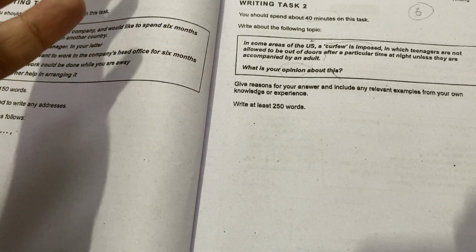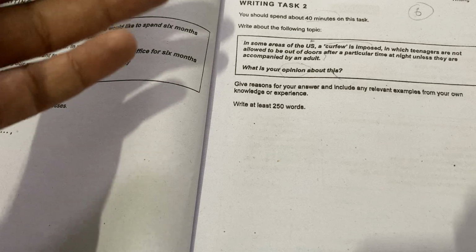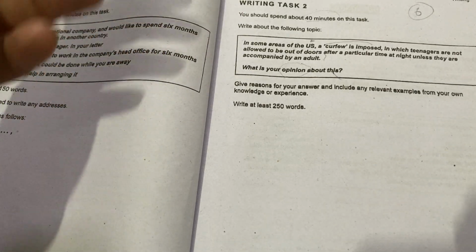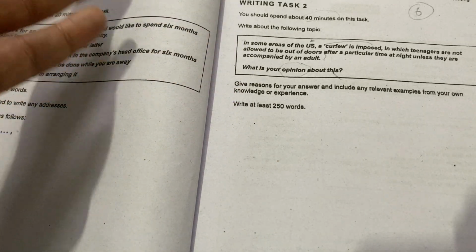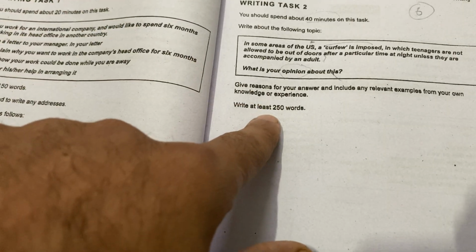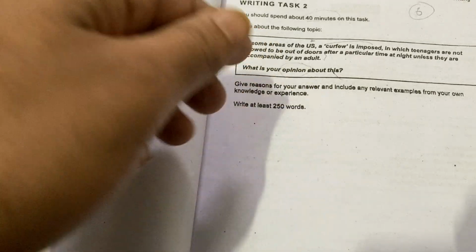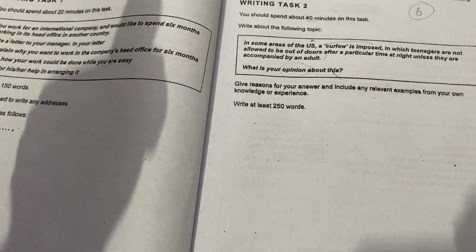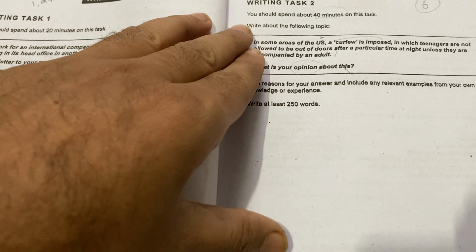Like, let's say in New York, they imposed a curfew where teenagers cannot go outside after 10 p.m. if they are not accompanied by an adult, let's say a brother, mother, or father, or anyone. They are asking, what's your opinion? So you have to write your opinion, and you should write at least 250 words. They have also given you the instruction to give reasons for your answer and include any relevant example from your own experience.